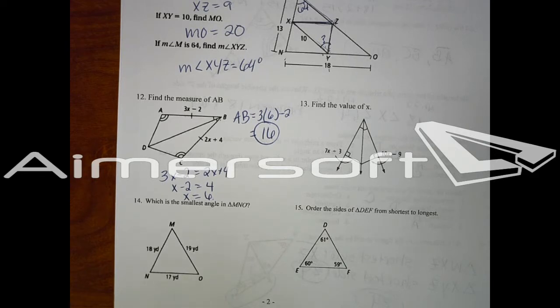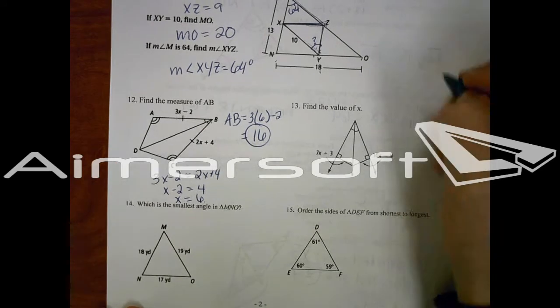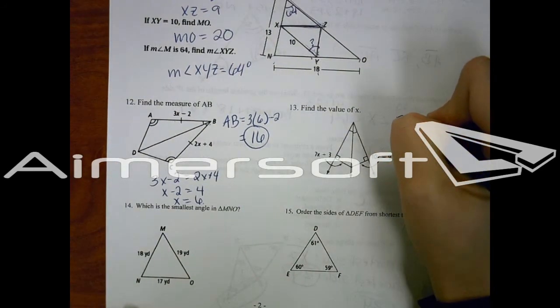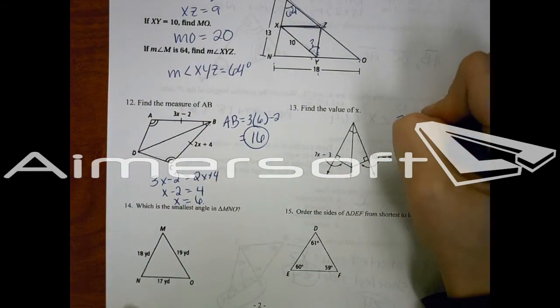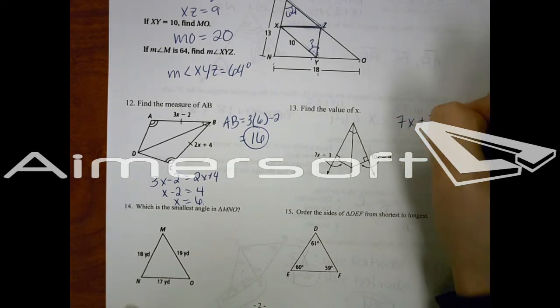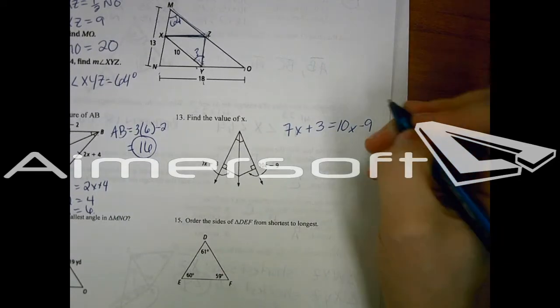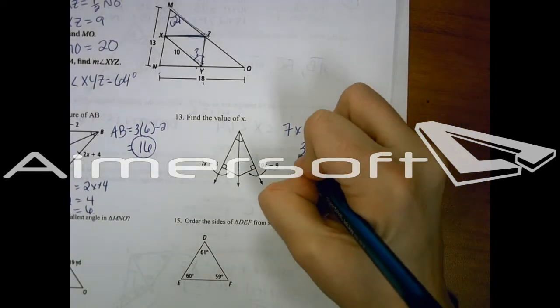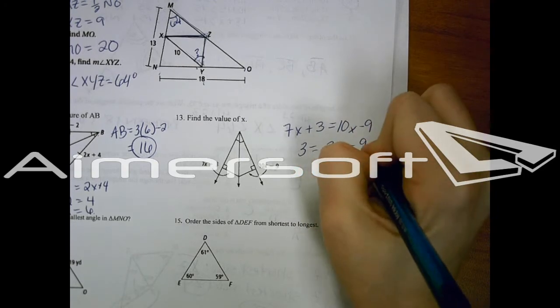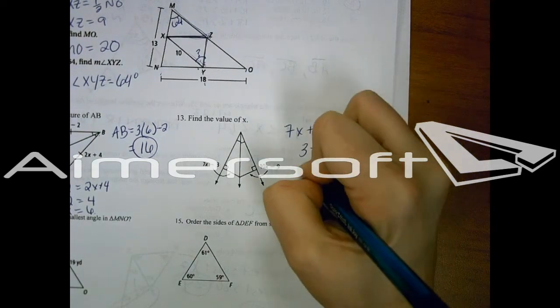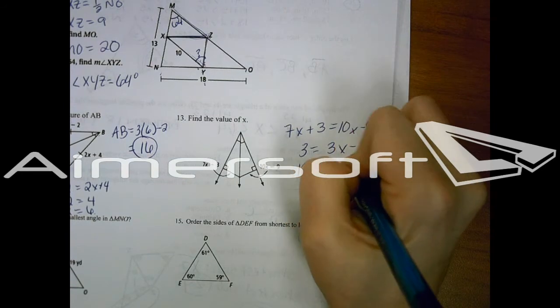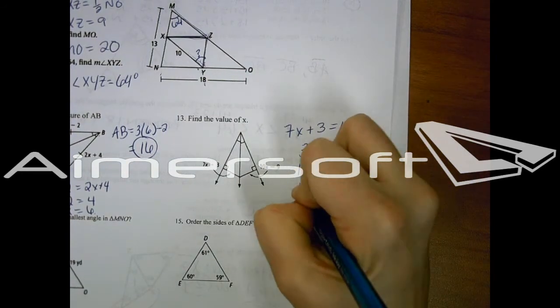For the next one, we have find the value of x. And again, I have two congruent side lengths. So I'm just going to set those equal to each other. That should be a 7x plus 3 if you can't read that well, because it's a little faded. Set that equal to 10x minus 9. Subtract 7x from each side. I get 3 equals 3x minus 9. Add 9 to each side, and divide by 3. I get x equals 4.